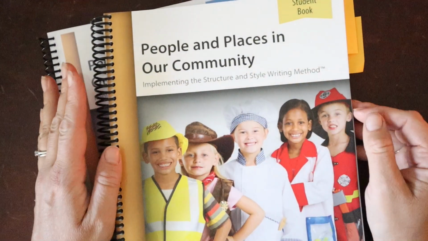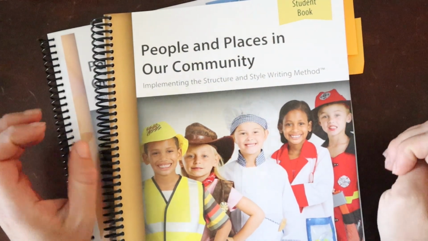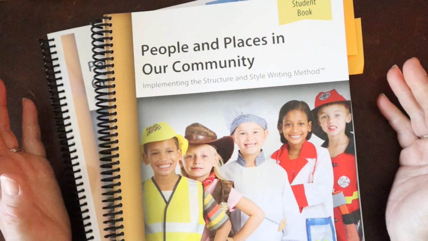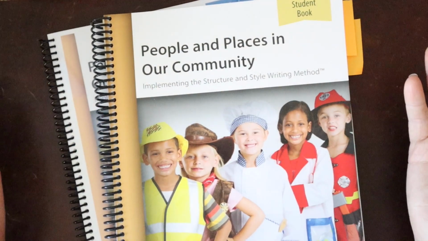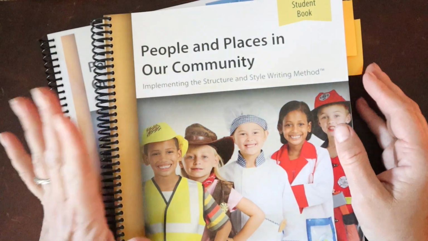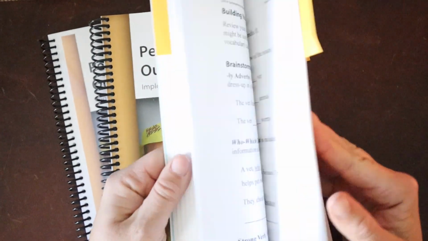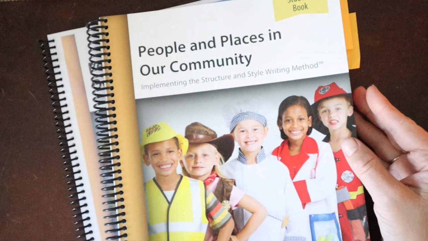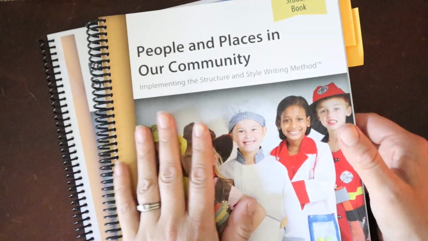So this is a theme-based program, and what that means is it's going to teach the IEW structure and style, their writing method, through a theme. This theme is People and Places in Our Community, which is a great fit for younger elementary age students. They will teach their components throughout this course using stories and pieces of writing that are about community helpers and whatnot. So let's dive in.